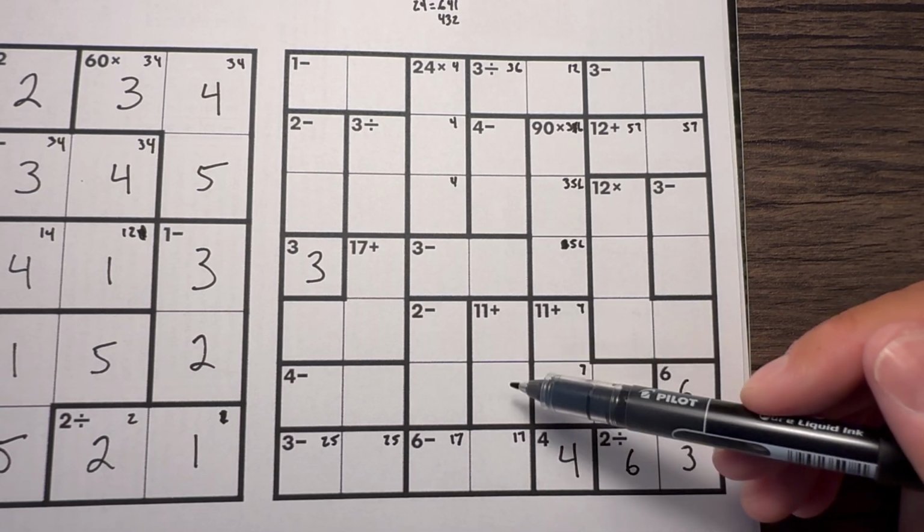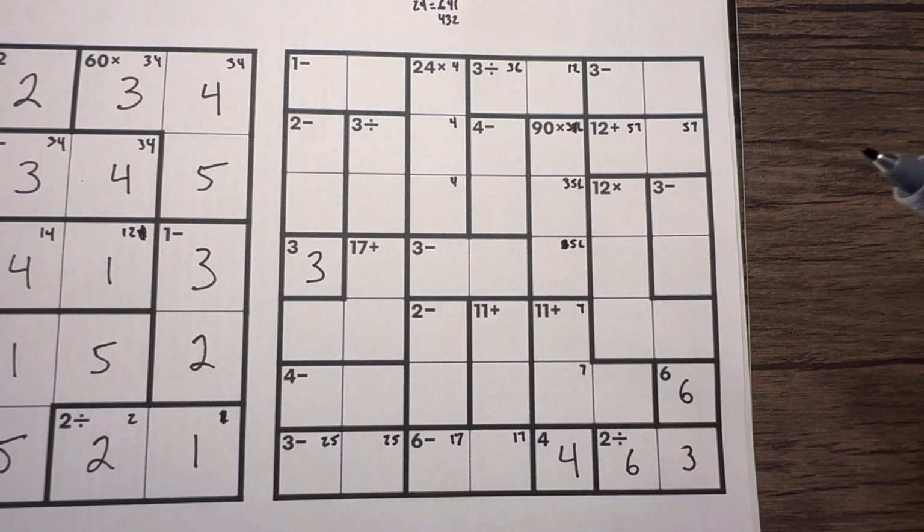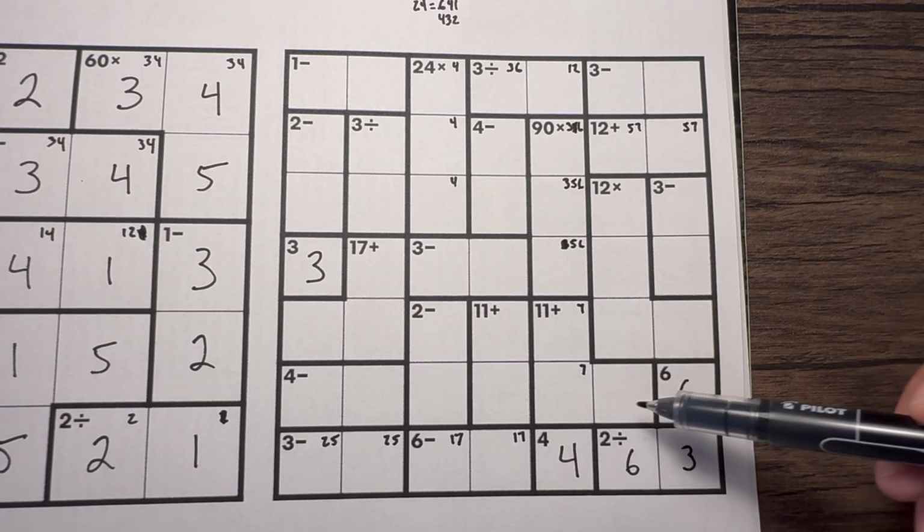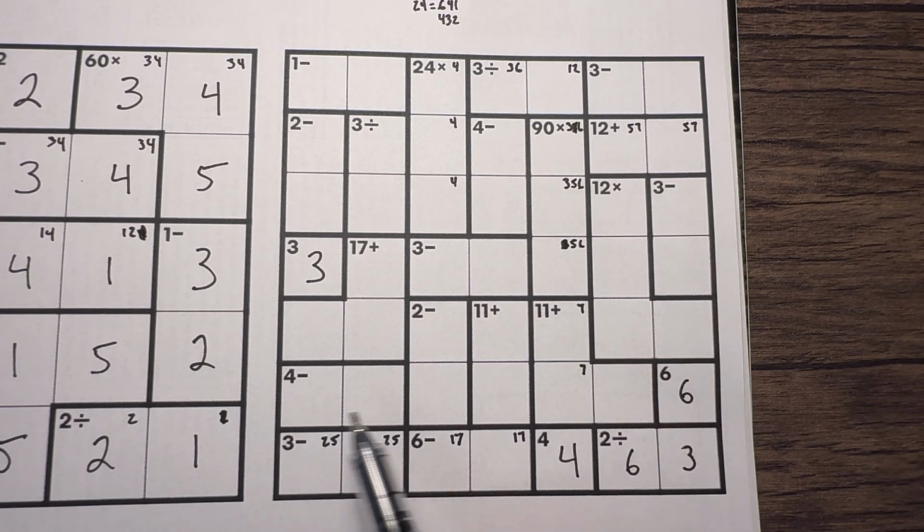What else do we have? 5-6 or 4-7 is still here. We still have this. This can be 1-5 or 3-7.